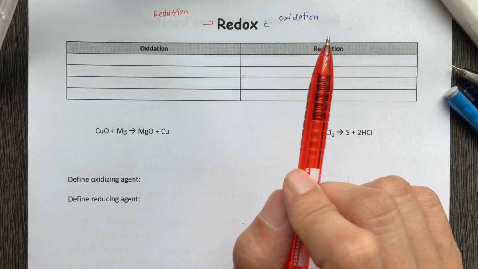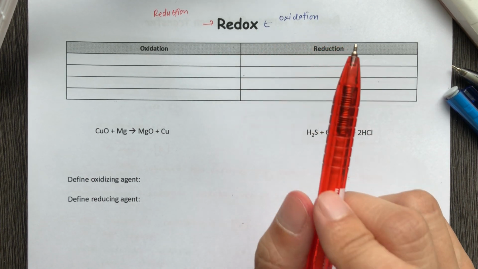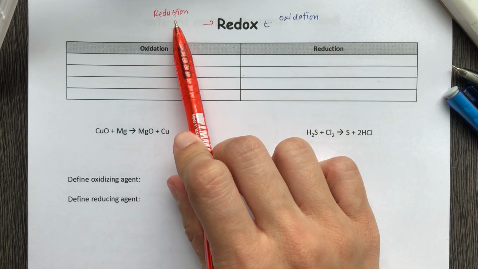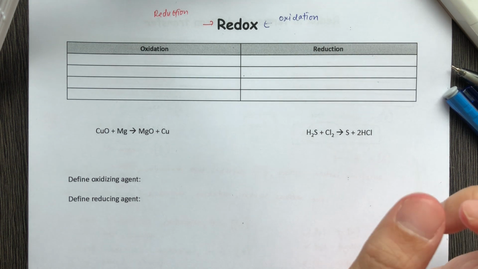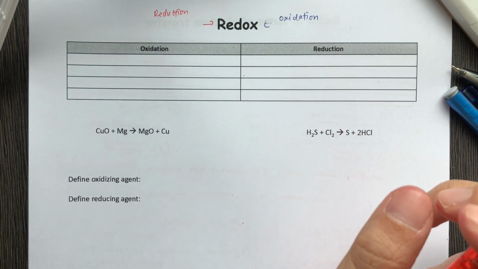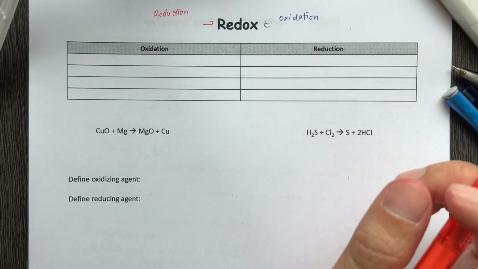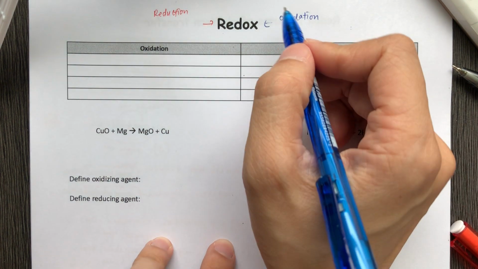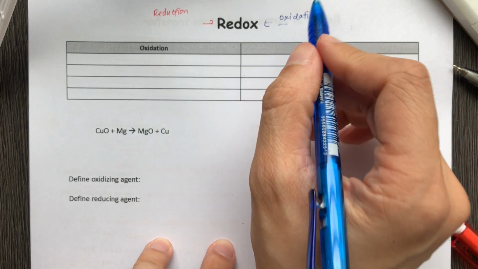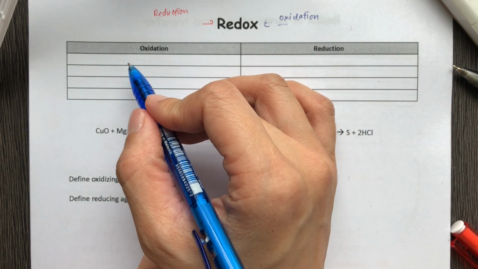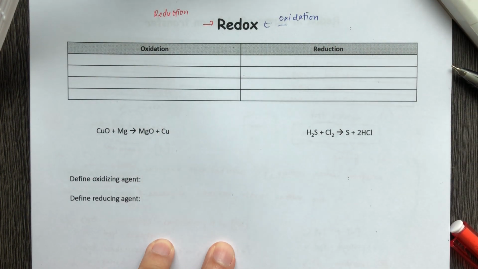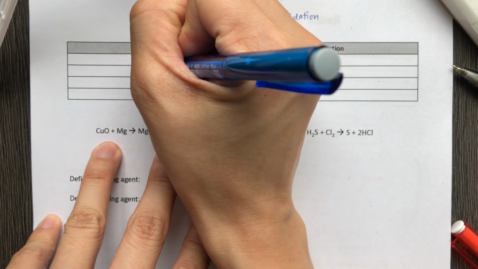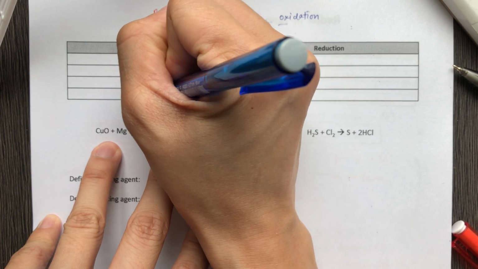First thing first, for this chapter, we will learn how to define oxidation and reduction. There are four ways we can define oxidation and reduction. And what are they? First thing first, oxidation. For you to memorize the definition, you have to memorize this mnemonic, OHIO.